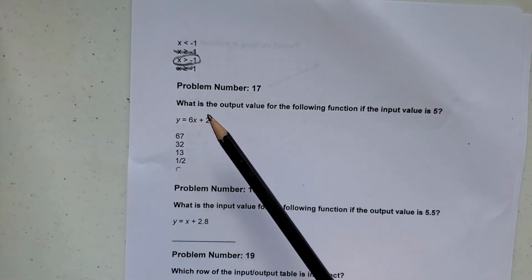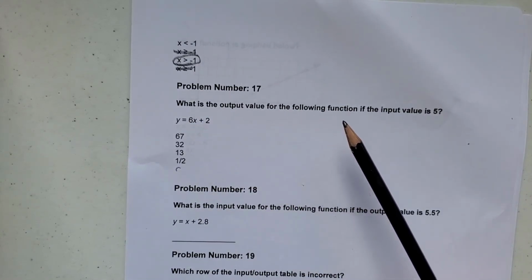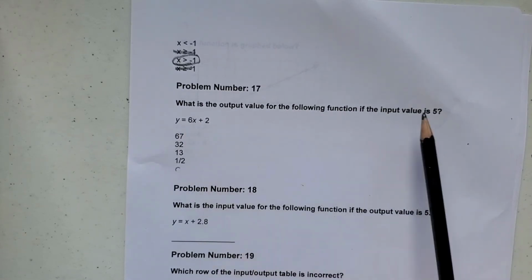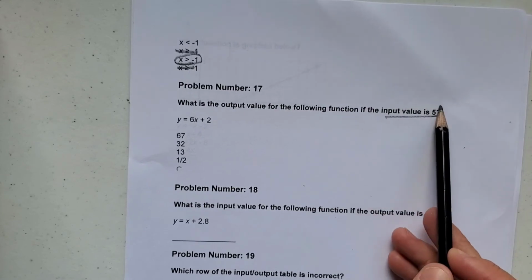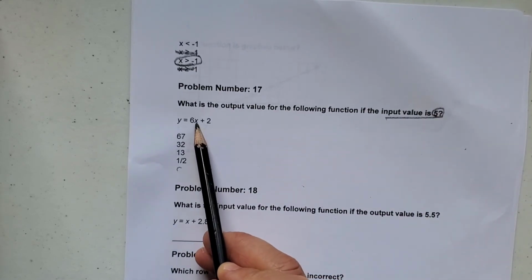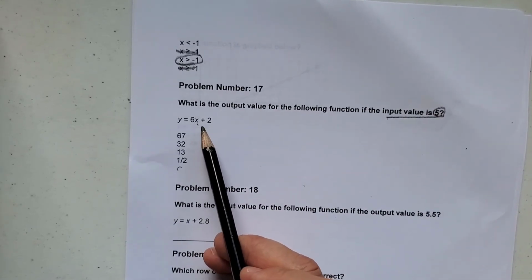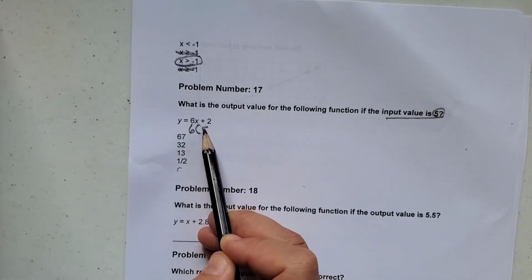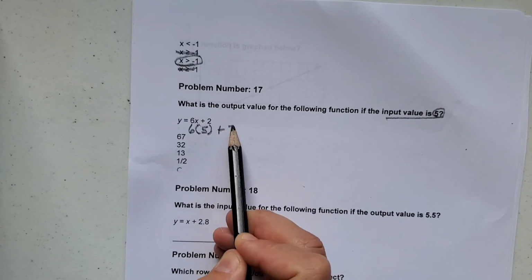Problem number 17. What is the output value for the following function if the input value is 5? So the input value has to go in place of the variable. We have to break the code again. We're going to put a 5 instead of an x.